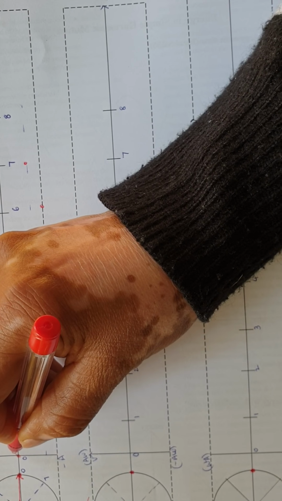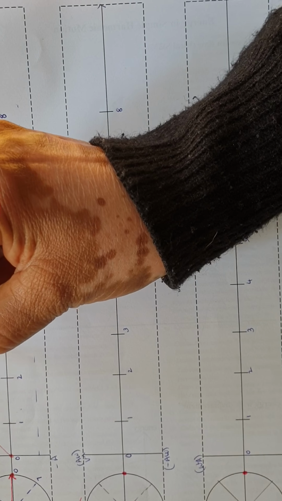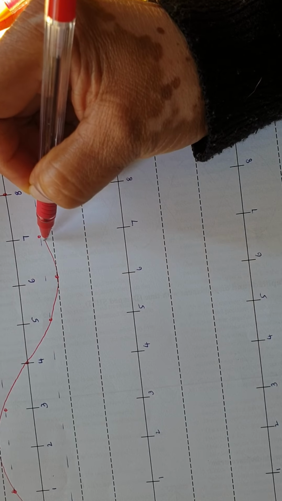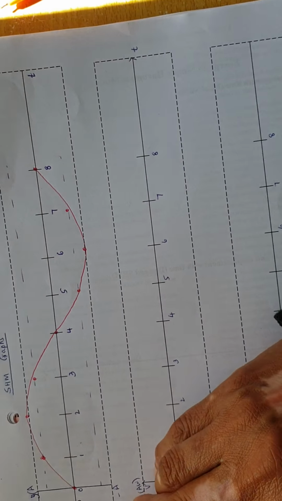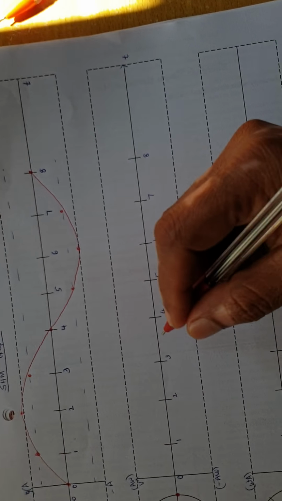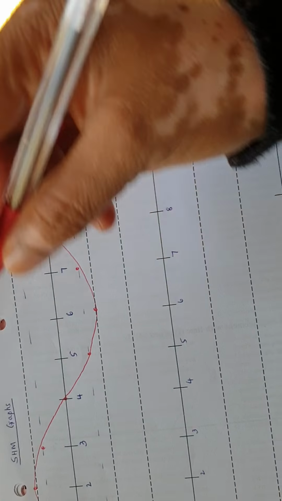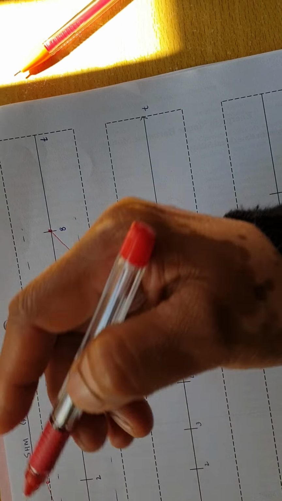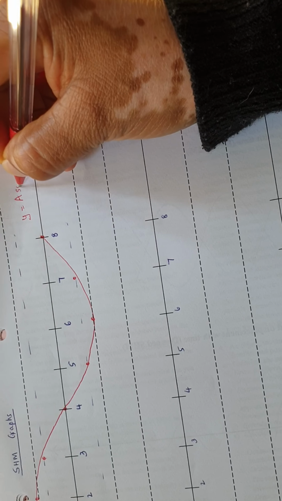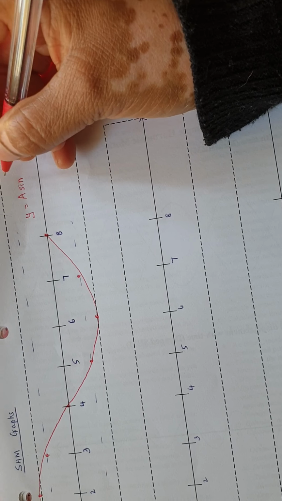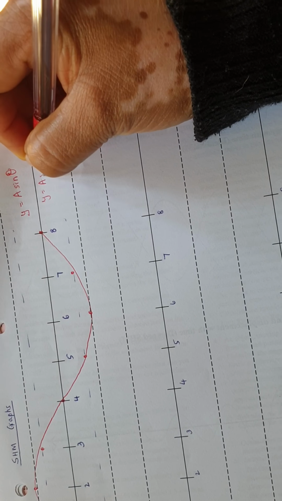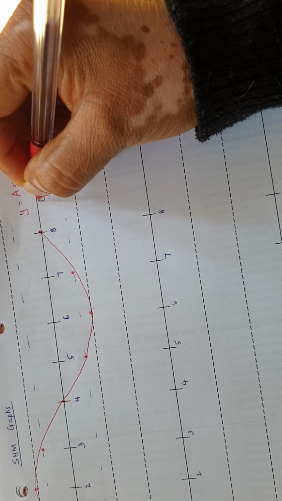So if I join all the dots, see what I get: you end up with a sine curve. Now the length of this phasor, your displacement phasor, is the amplitude. Your displacement at any instant is y, and that's how we get y equals a sine theta, or a sine omega t. So that's how you get that equation which we derived earlier.